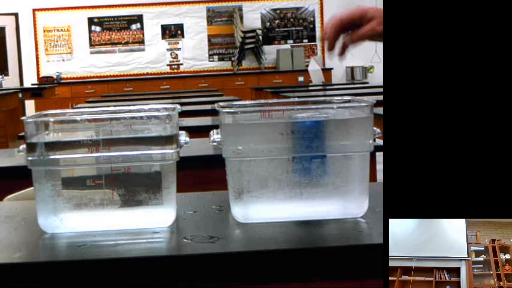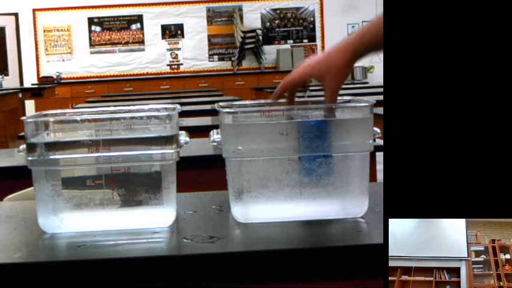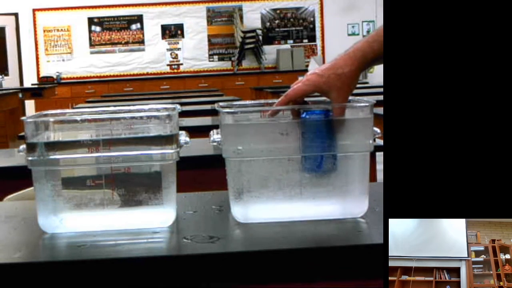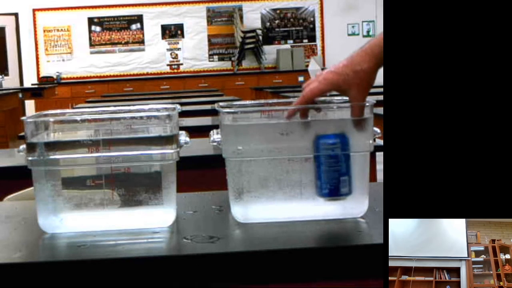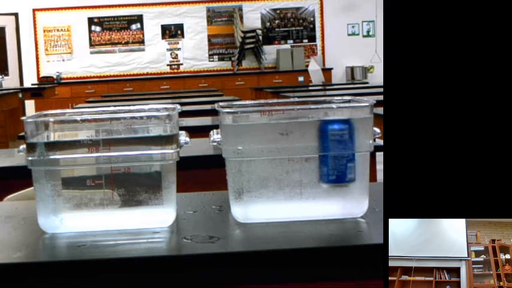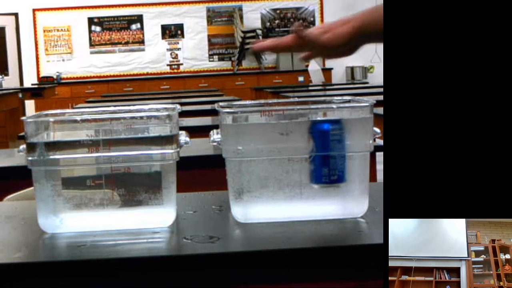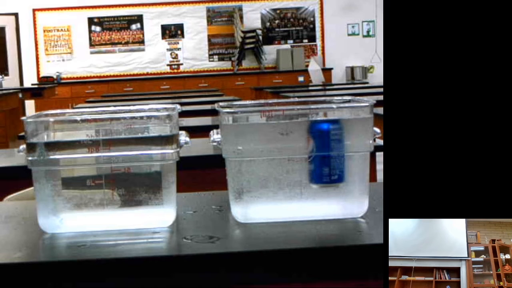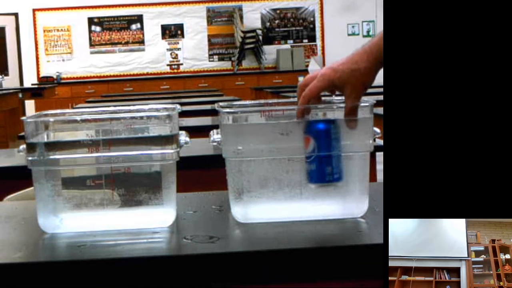Aha, what do we see? Can we notice that? What is happening there? The can on the right is floating. So take a couple seconds and think to yourselves, these are 2 just plain tubs of water. Nothing has been added to those tubs of water. A can of regular Coke. What is happening here? Take a couple seconds.